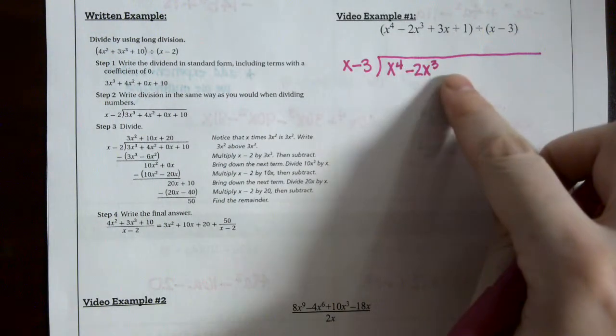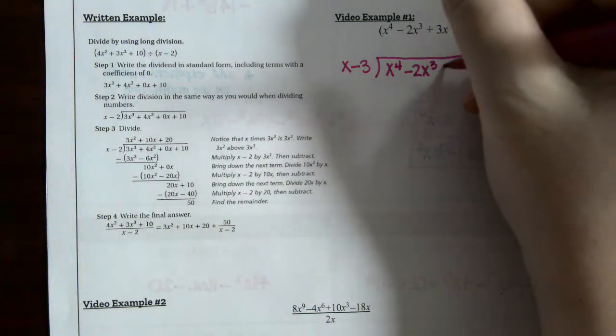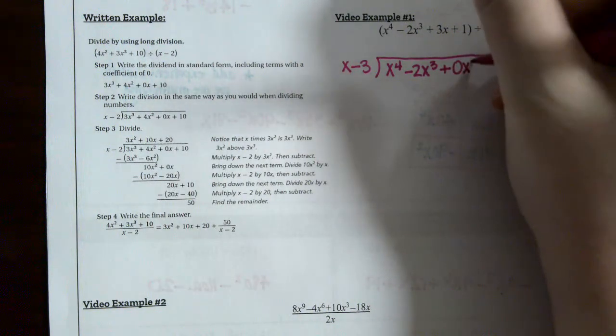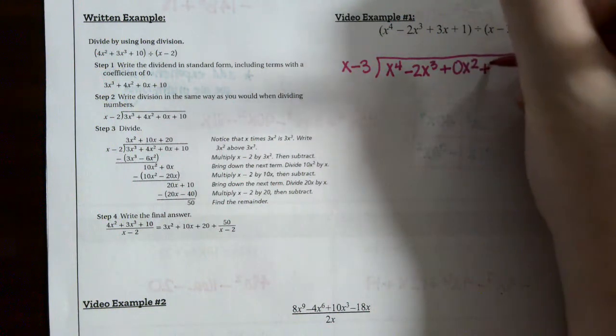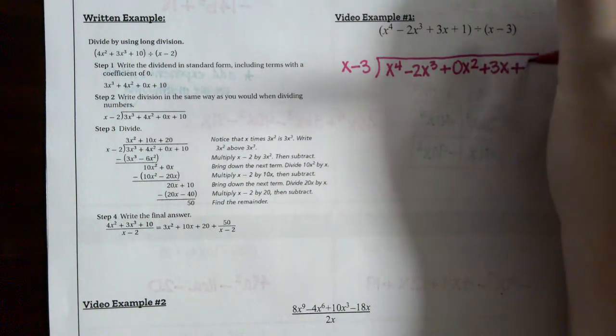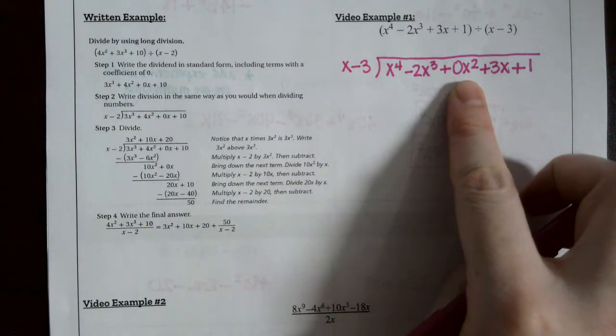And then what should come next is an x squared, but it's not there. So anytime it's missing, you have to include it by putting 0x squared. Then the next one would just be an x, which is there, and then your constant. So it's important that if anything's missing, you include it here.